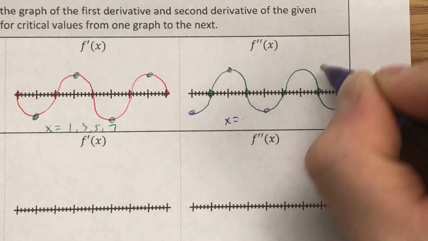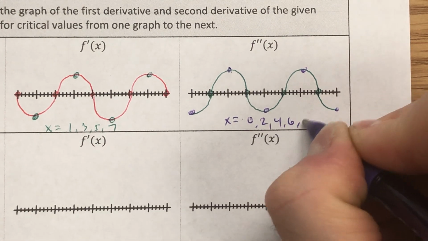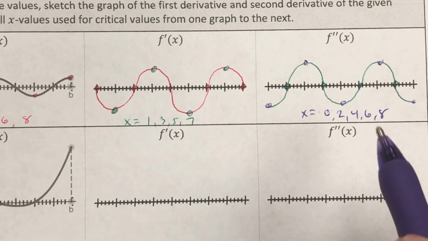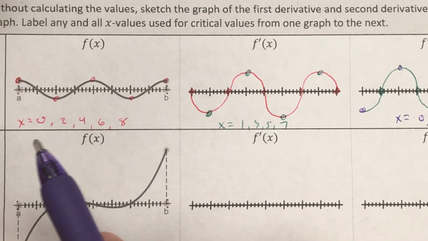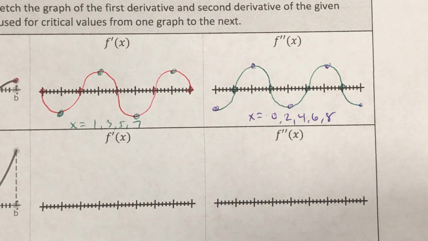And so my final points right here, I have a critical value again at what looks like 0, 2, 4, 6, and 8. I'll notice specifically with the sine graph, the critical values of my second derivative are the same as my first, but not really too worried about that.